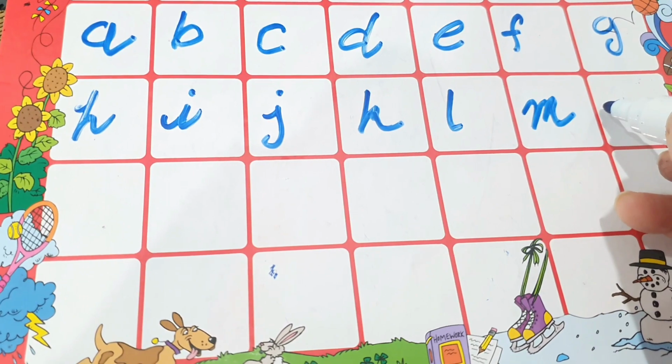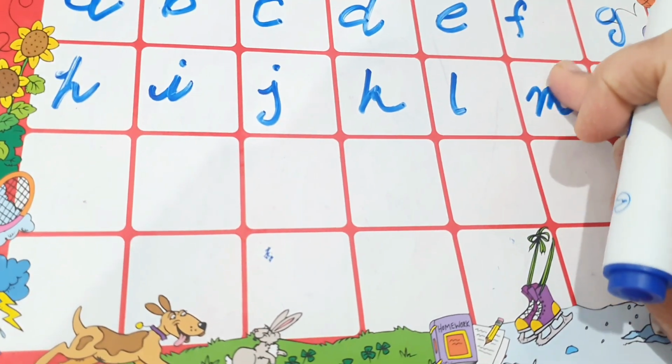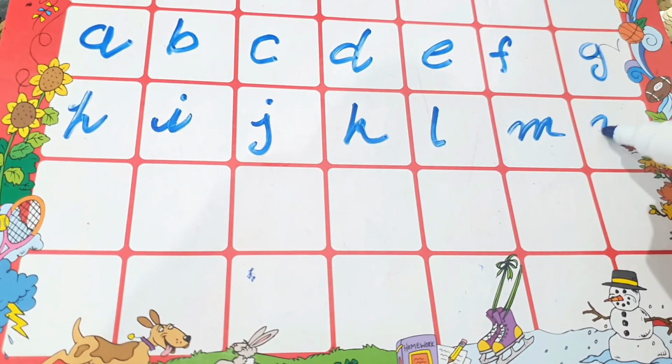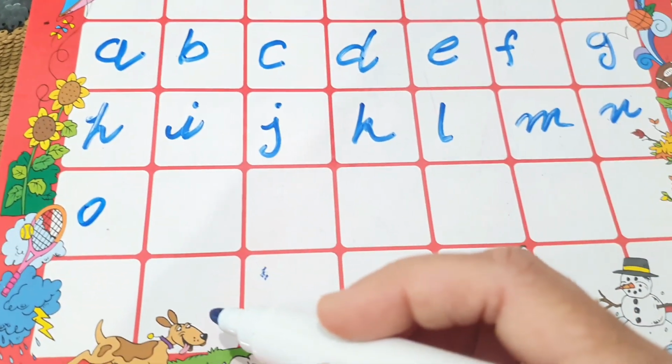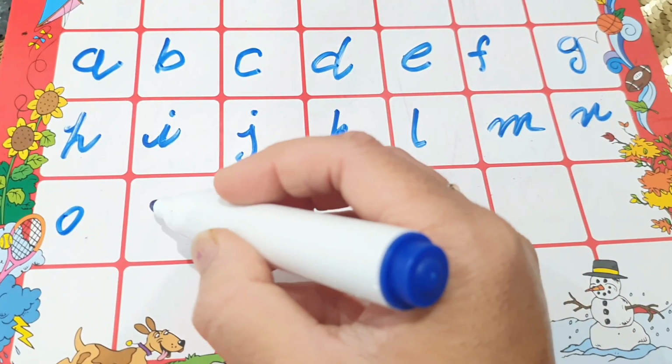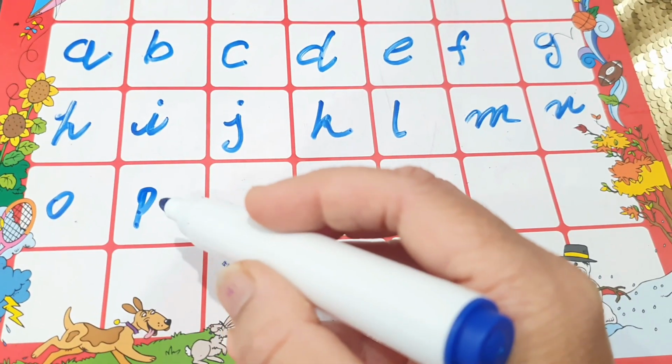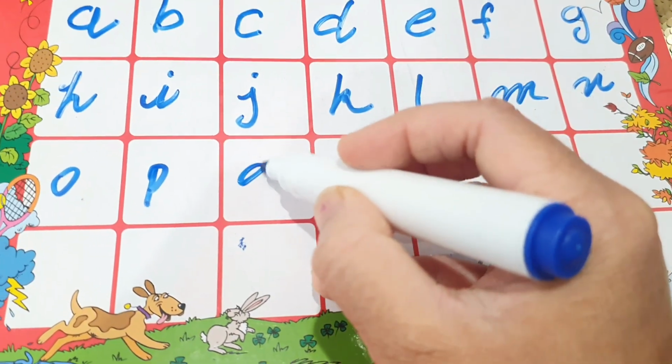M for monkey. N for nest. O for owl. P for piano.